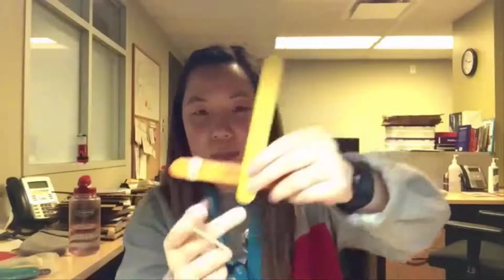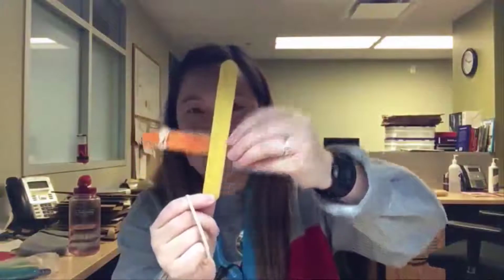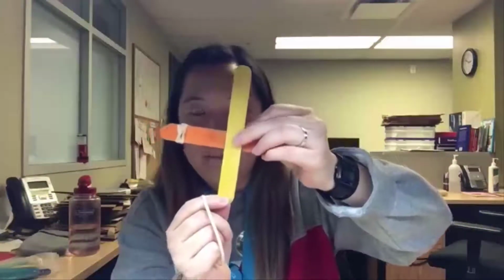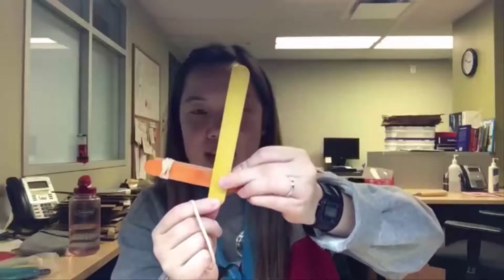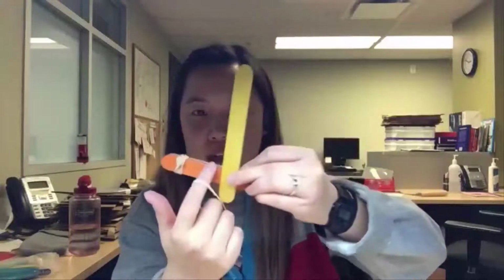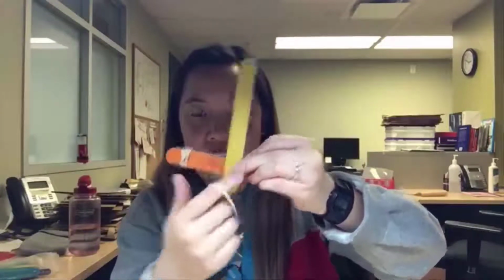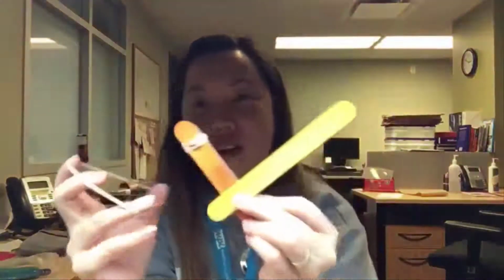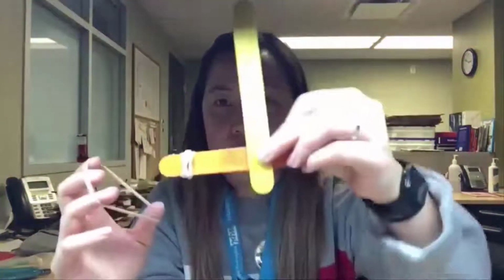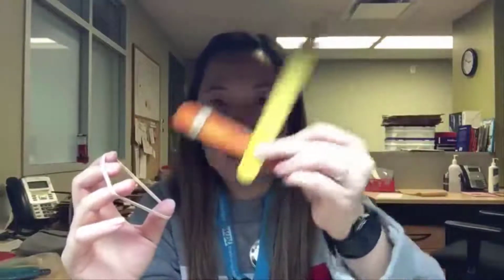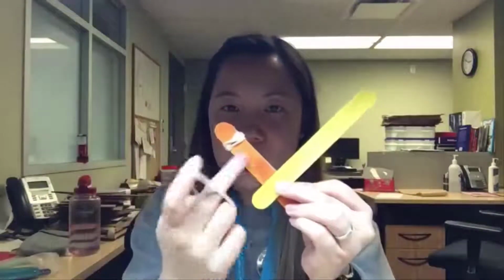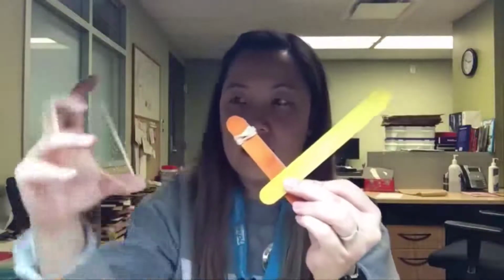All right, so put your popsicle stick onto here. So before we were doing cross, but now we're gonna slide it down near the bottom, and we're gonna cross tie it right here using one elastic band. So let me do it slowly of how to do this. From here, turn it sideways a little bit, and we're gonna tie these two together with one loop.